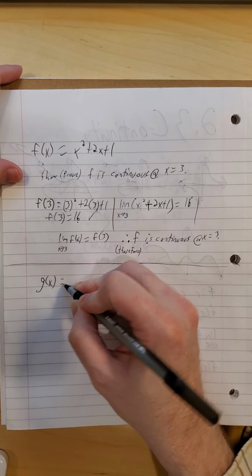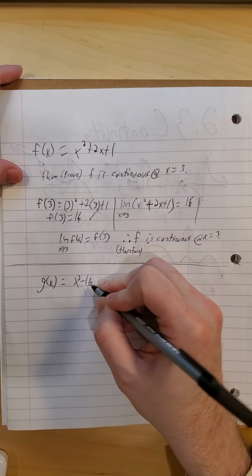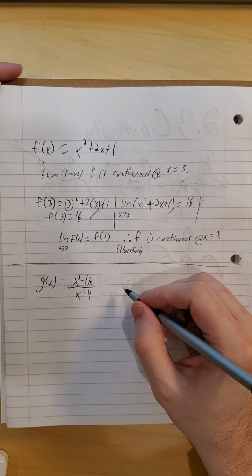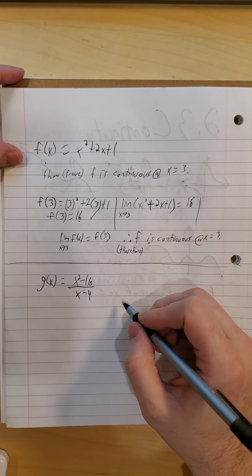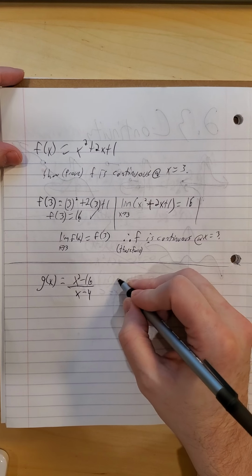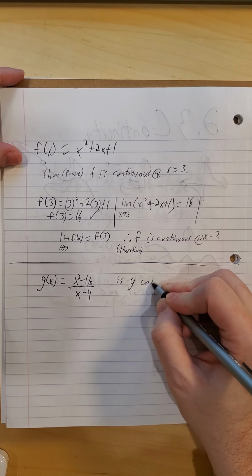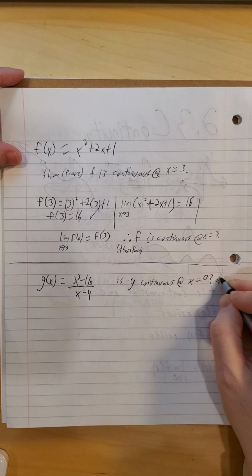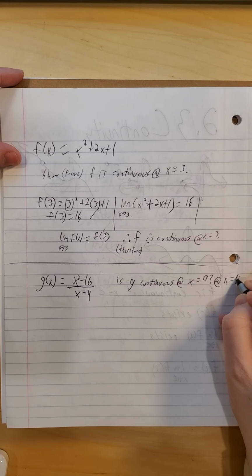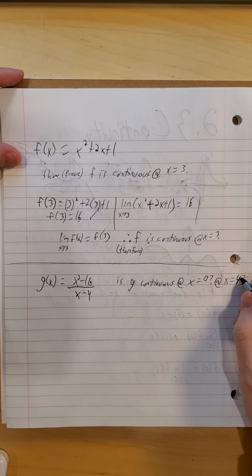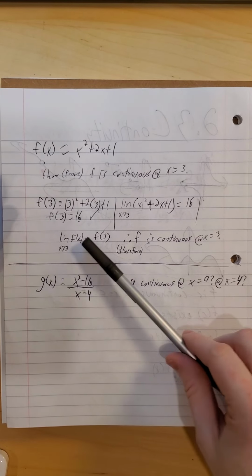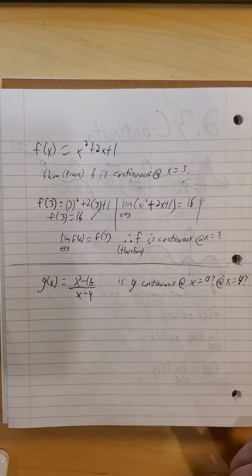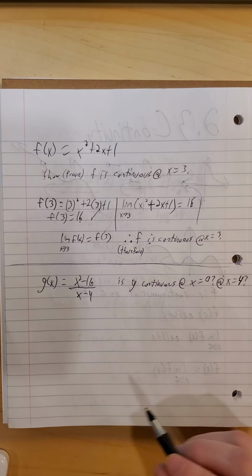All right, so let me have you all try one out. g of x is going to be x squared minus 16 over x minus 4. See if you can determine if this is continuous or not continuous at x equals, we'll try 0 and 4. See if you can run through this 3-step process for each of these 2 points. Go ahead and pause it, and we'll return once you hit play.